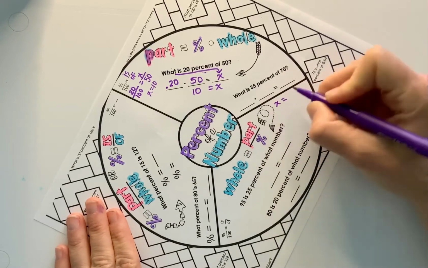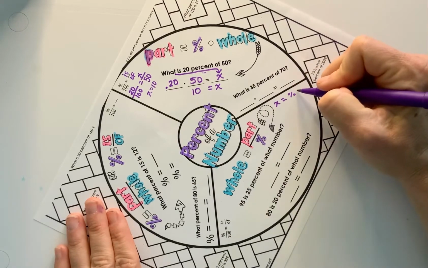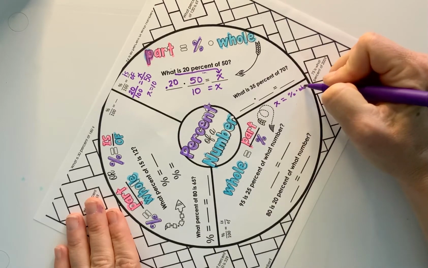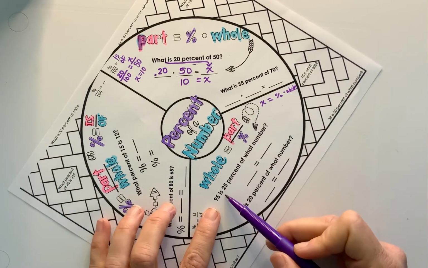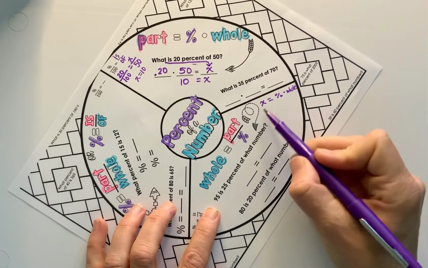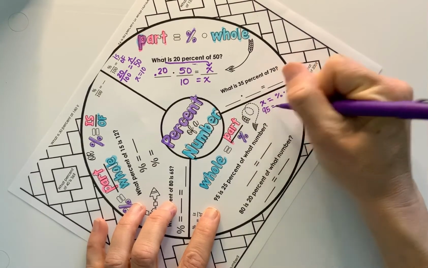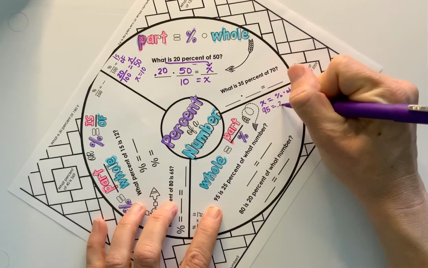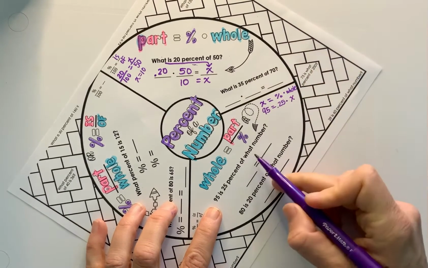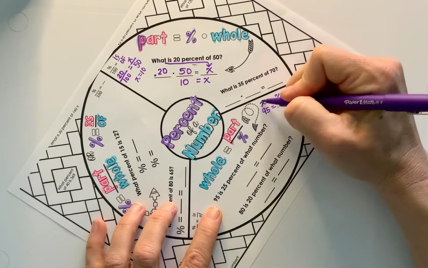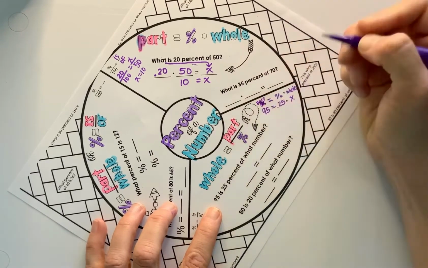x equals percentage, or the part equals the percentage times the whole. Okay, so 95 is, so that's going to be the part. So 95 is going to go here. 25%, that's 0.25, of what number? So that's going to be now my unknown. I should have put part here. That's probably confusing to you. Erase that, put part. There we go.